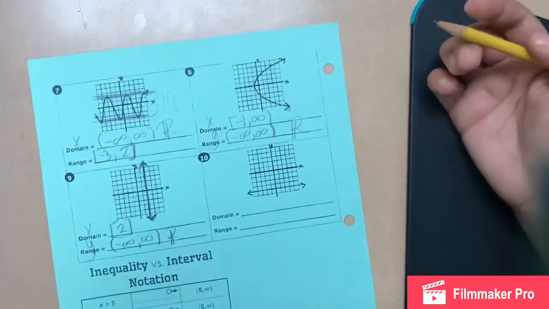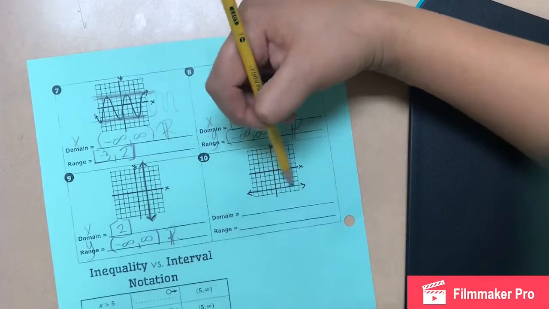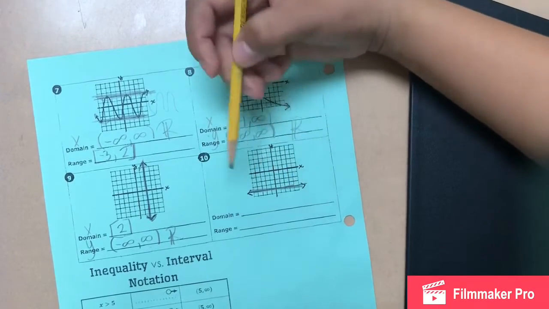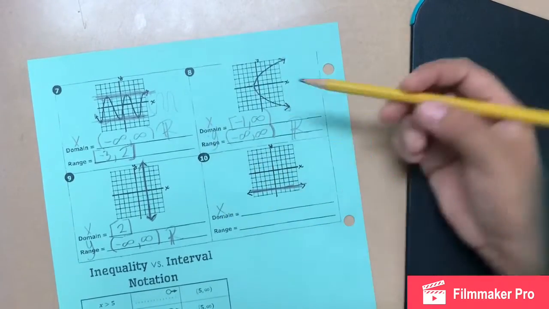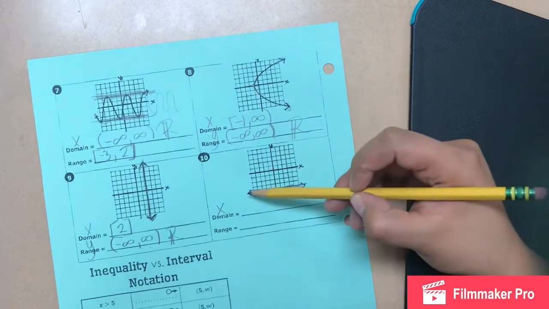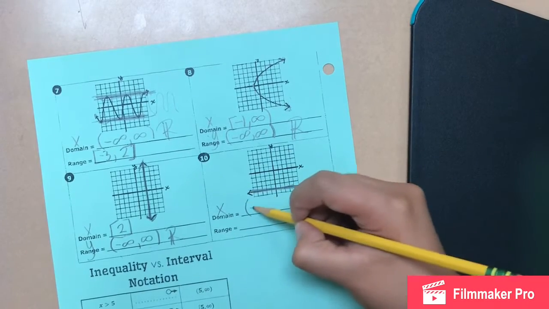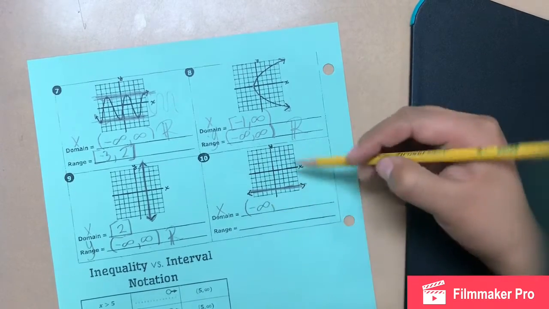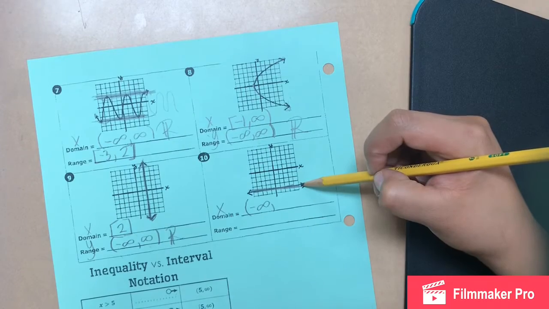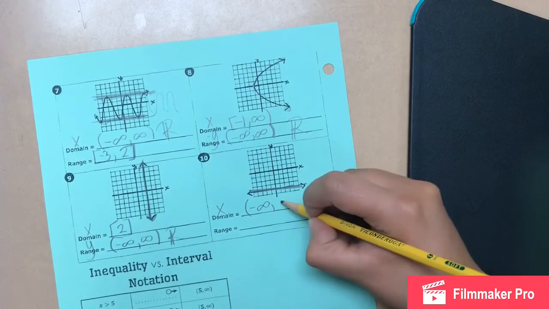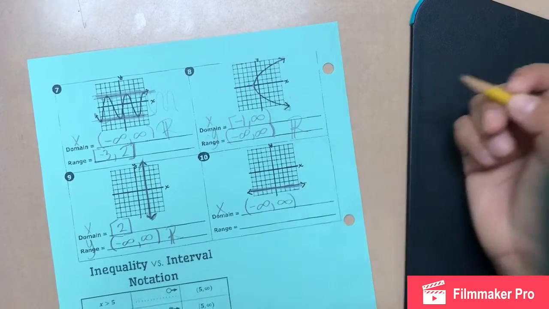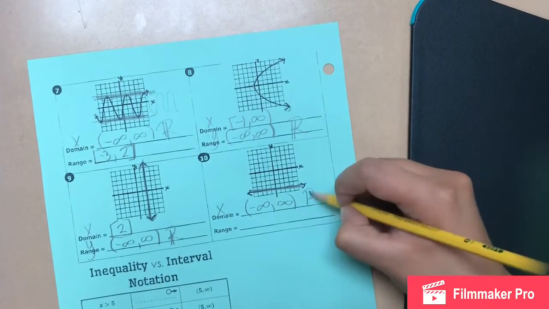Then you look at number 10, and it's only a horizontal line that goes sideways. So domain, how far left does it go? Here, the farthest left is an arrow, so that means it's going to go forever and ever to the left, so parentheses, negative infinity. How far right does it go is also an arrow, and it's going to go forever and ever to the right, so that's positive infinity, parentheses, which is also all reals.